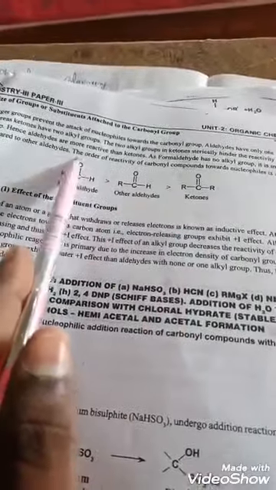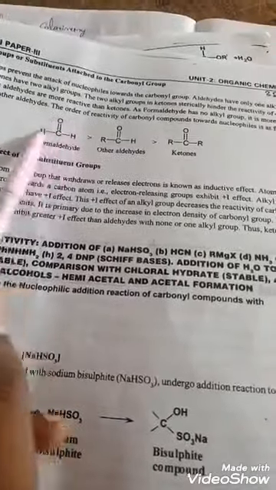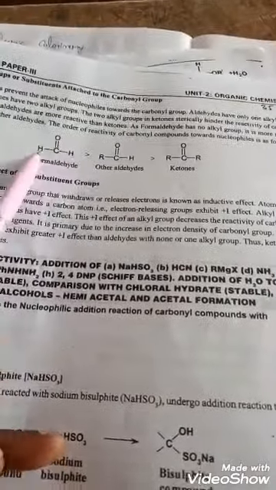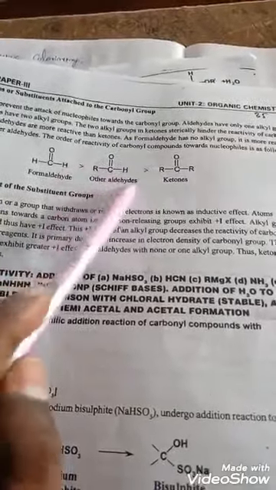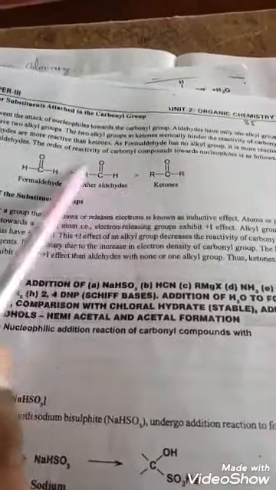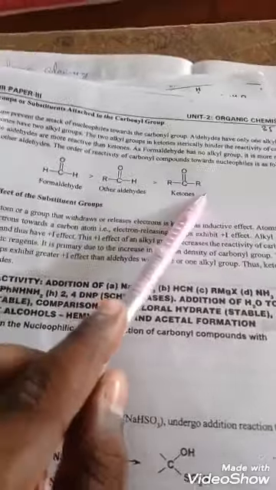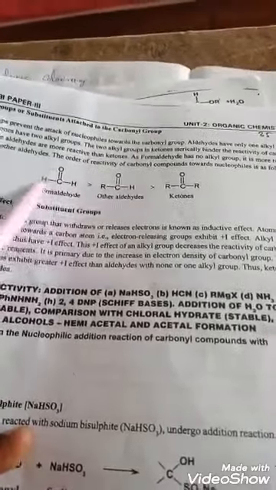Okay students, the order of reactivity of carbonyl compounds towards nucleophiles is as follows. This is formaldehyde, which has no alkyl group: H C double bond O H. Next is R C double bond O H, the aldehyde, with one alkyl group. Then the ketone, R C double bond O R, with two alkyl groups. Two alkyl groups means ketone, one alkyl group means aldehyde, and no alkyl group means formaldehyde.